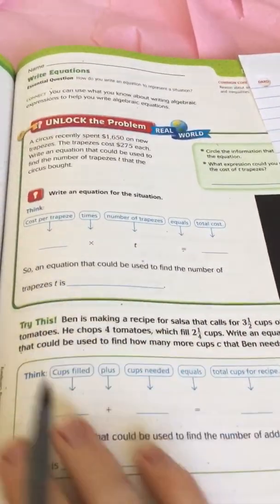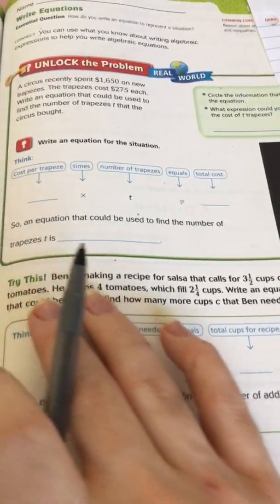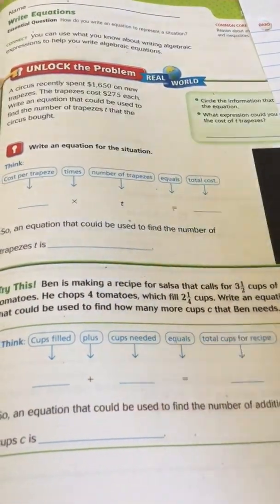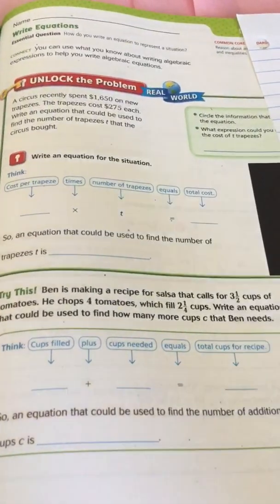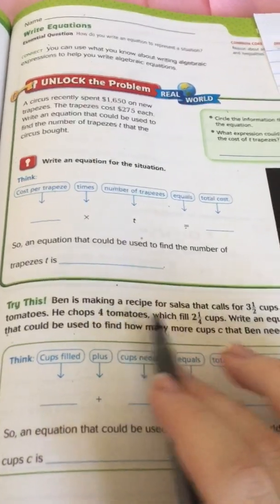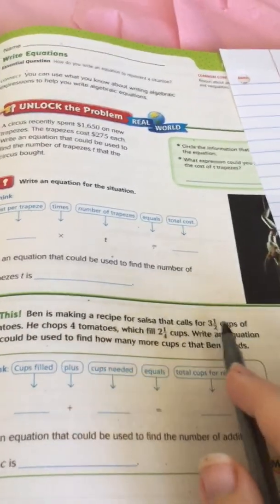They're giving us another example here that we can try. They're telling us Ben is making a recipe for salsa that calls for 3.5 cups of tomatoes. He chops 4 tomatoes, which fill 2 1/4 cups.